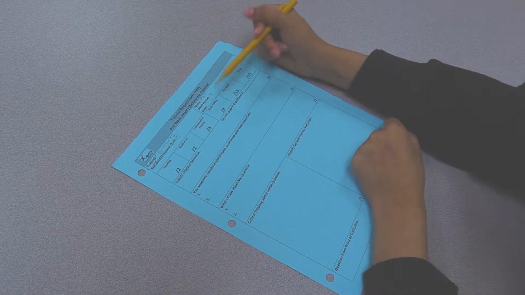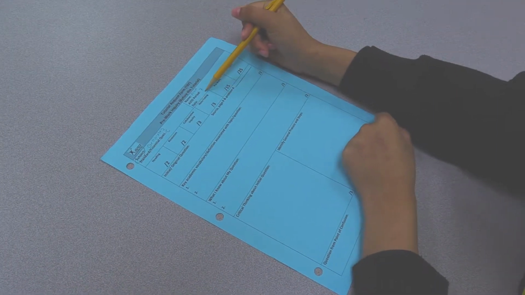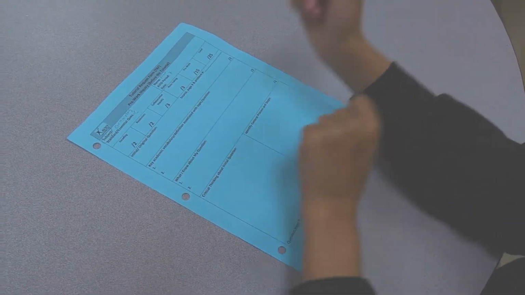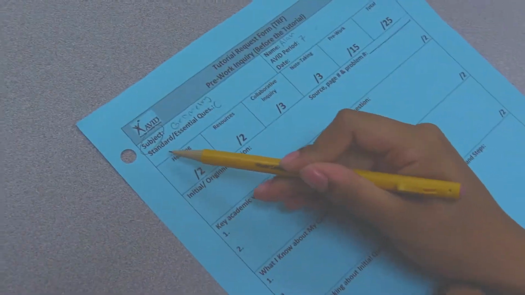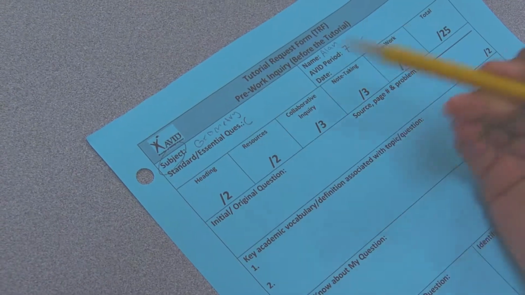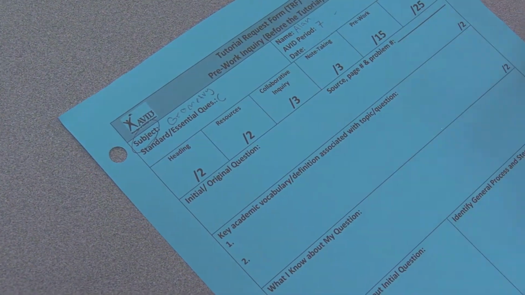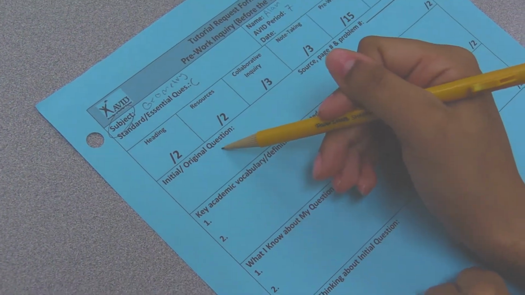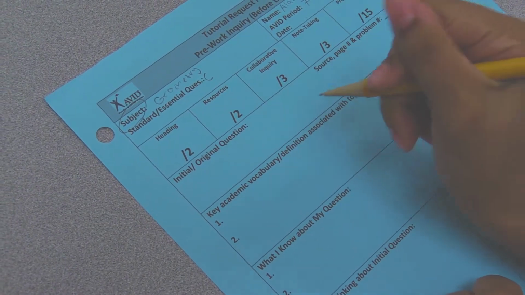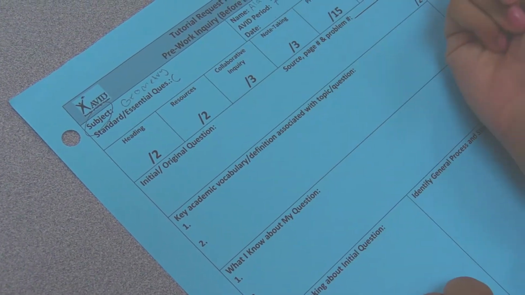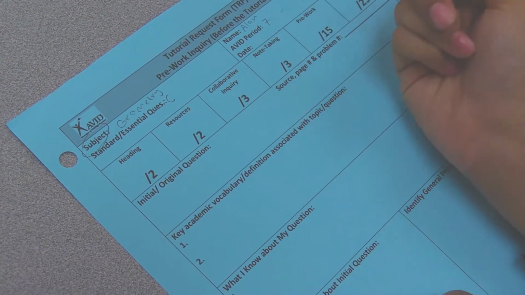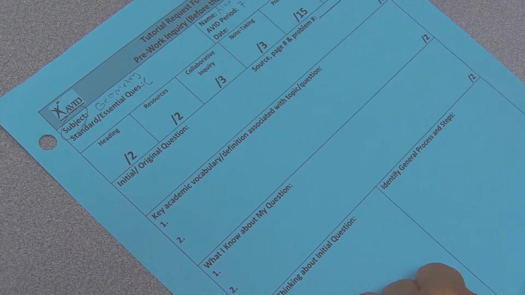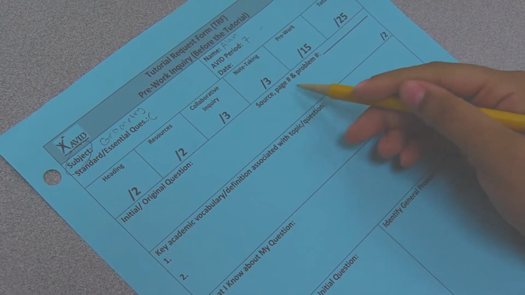So you won't write the date that you wrote this, write the date in which the tutorial will be taking place. And for the subject, you would write the subject that you're having issues with, obviously. And then for the standard and essential question, you would write the general unit. After that, for the initial/original question, you would write the direct question that you're having trouble with. For example, if I'm having trouble with question 1, I would write the original question for that. You would write the source, page, and problem number.